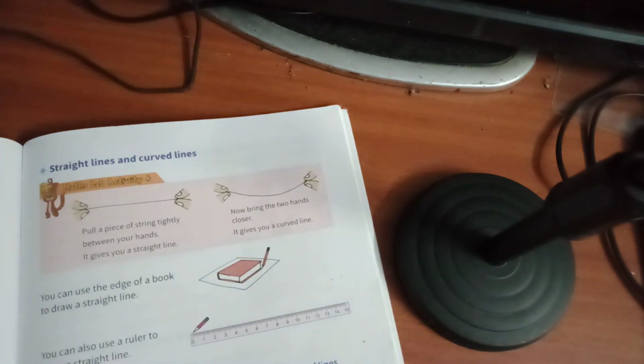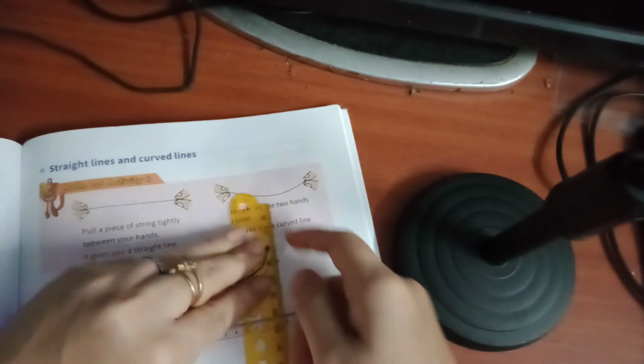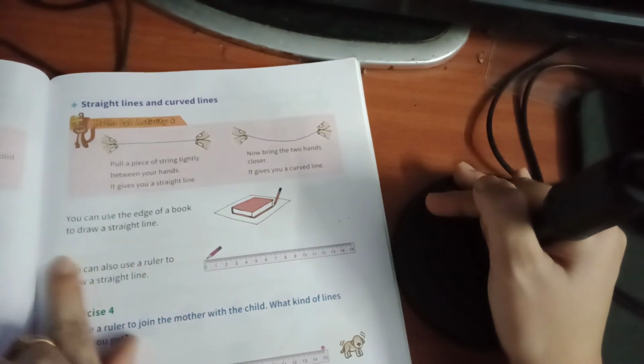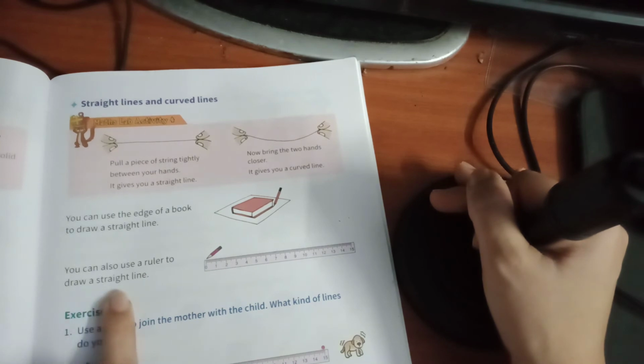Okay, so we can use a book to draw a line. You can keep this to draw a line like this. We can also use a ruler to draw lines. You can keep the ruler and draw a line. You can use the edge of a book or a ruler to draw a straight line.